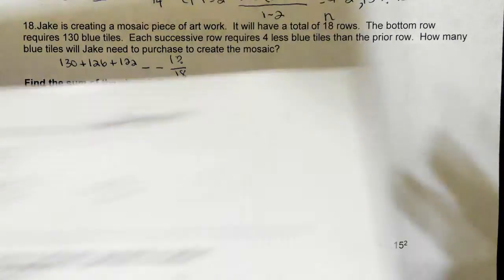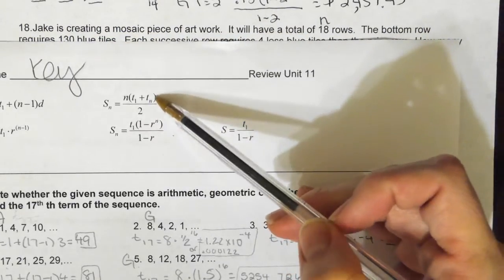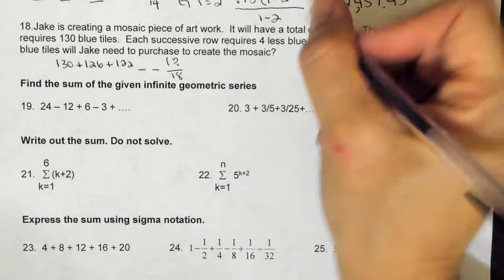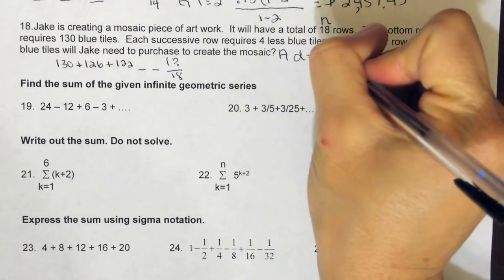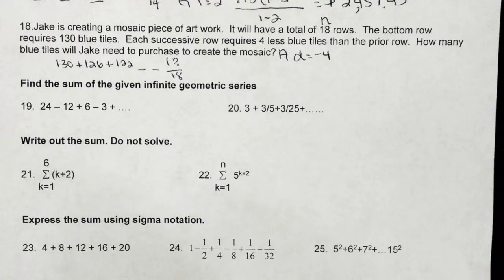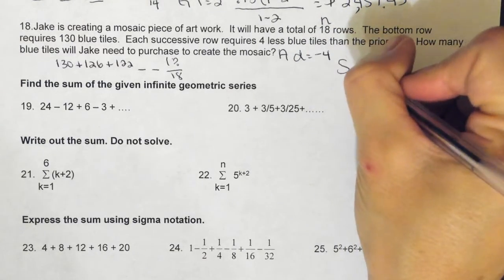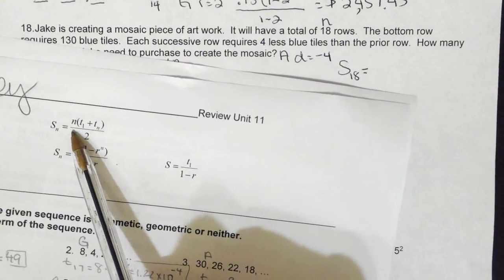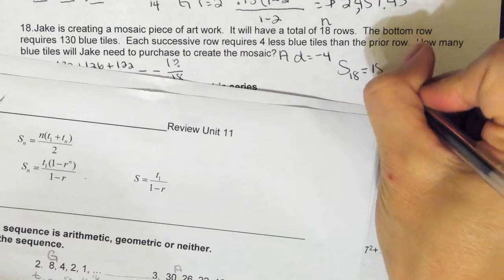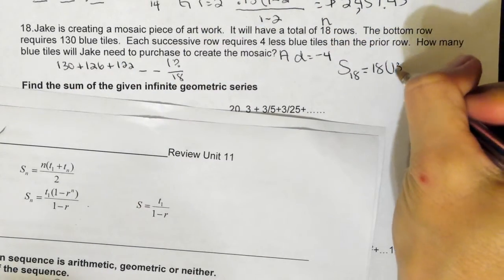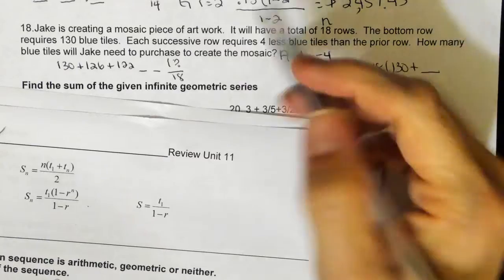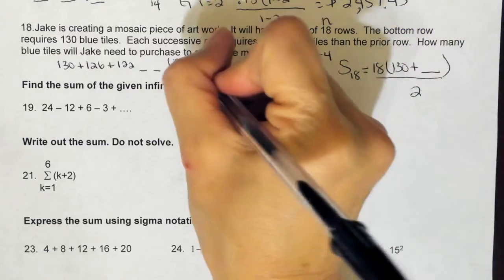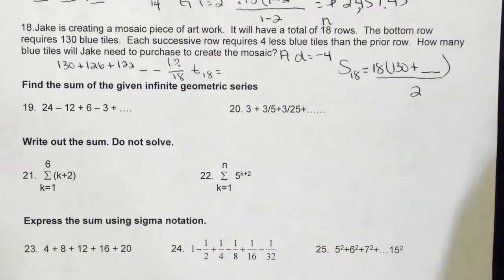Okay, so this is going to be another one of these S equations. I just need to figure out, was this one arithmetic or geometric? Well, this time I'm subtracting 4 over and over, so it's arithmetic, and my common difference is -4. To plug into my sum equation for 18 rows, I need the number n, which is 18, times the first term, which is 130, plus the last term, I don't know that one yet, all divided by 2. So I need to go find the 18th term.